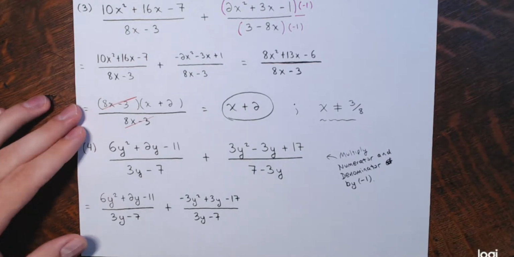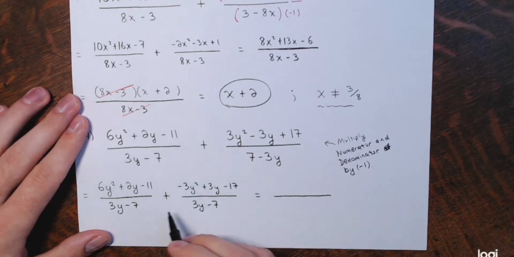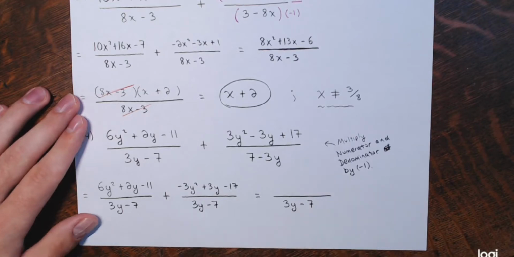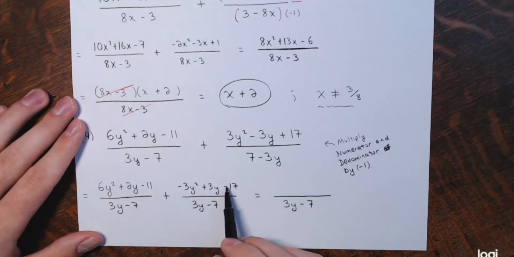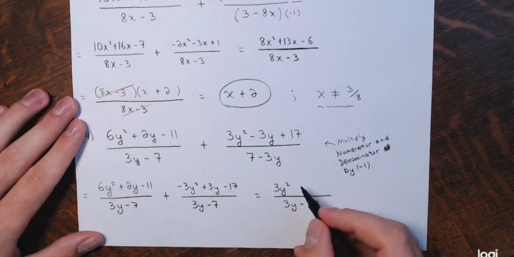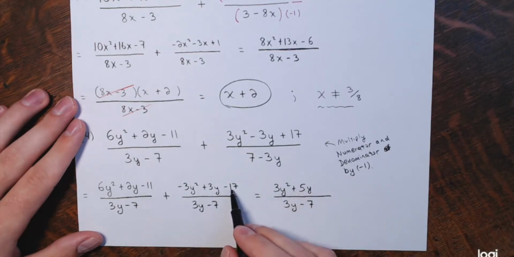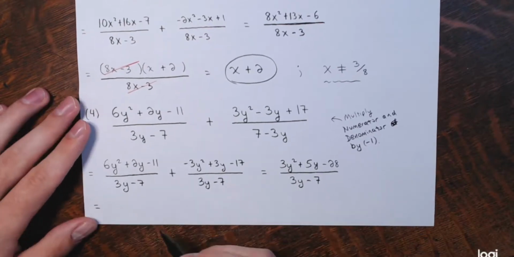Now the denominators are the same, so I can add the fractions. This common denominator stays the denominator throughout. All right, so 3y minus 7. And then I'm adding these terms from the first numerator to the terms from the second numerator. 6y squared plus negative 3y squared would be 3y squared. 2y plus 3y would be positive 5y. Negative 11 plus negative 17 would be negative 28. Right. And then I factor the numerator, factor the denominator, and cancel any common factors.